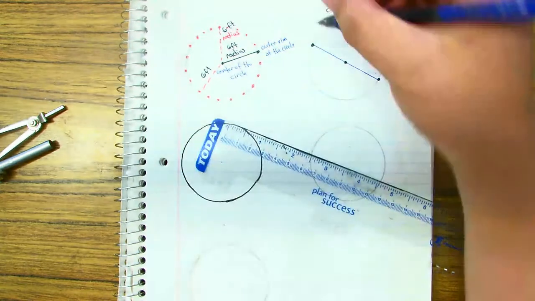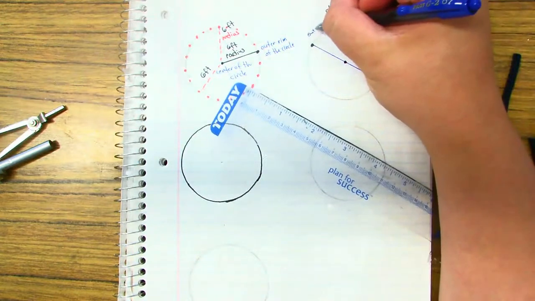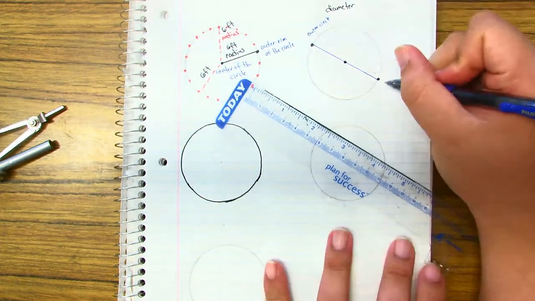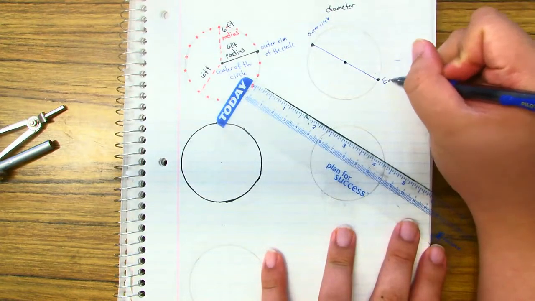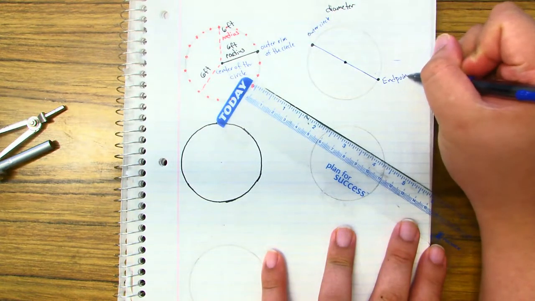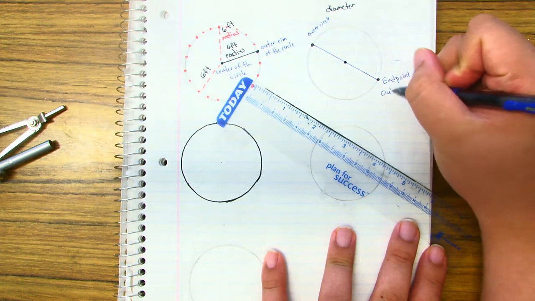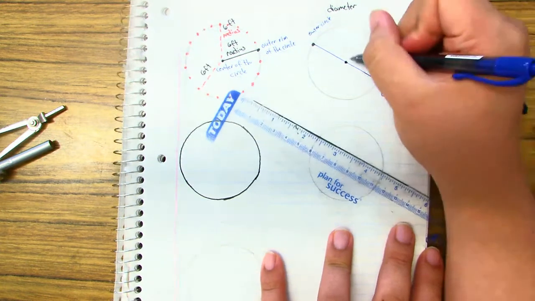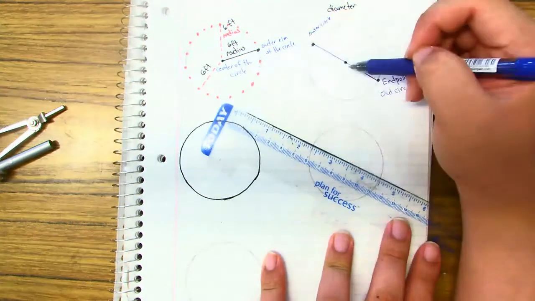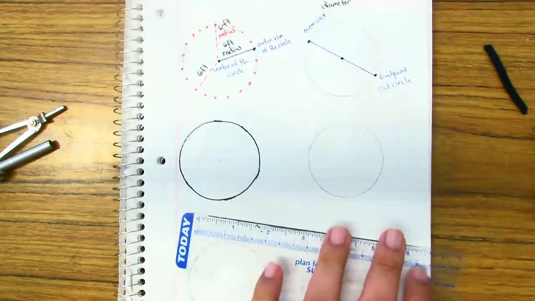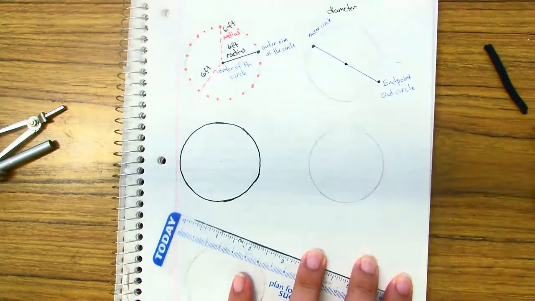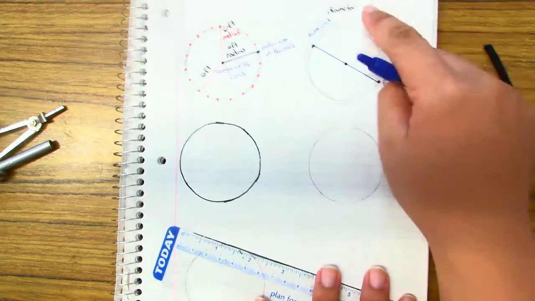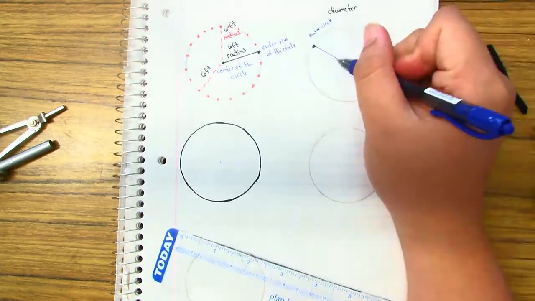Okay, so this is the outer circle, and the other end, right? Other end points of the outer circle. And you know that this is the center of the circle, right? So I'm not going to write that down because you can just imagine that's the center already. So this is what we're going to be calling a diameter.